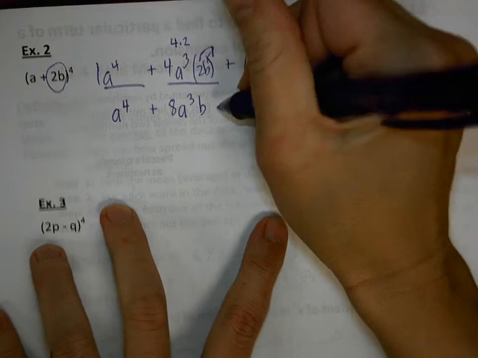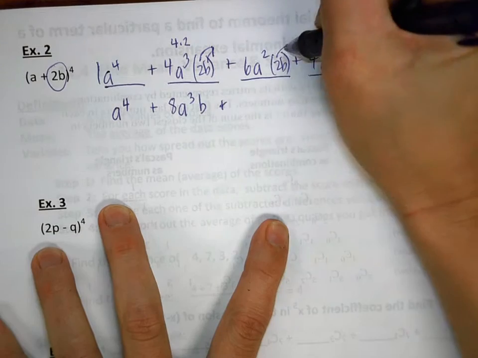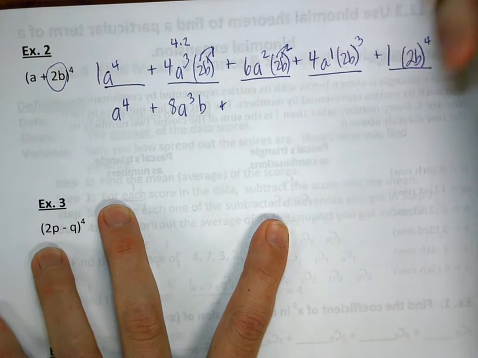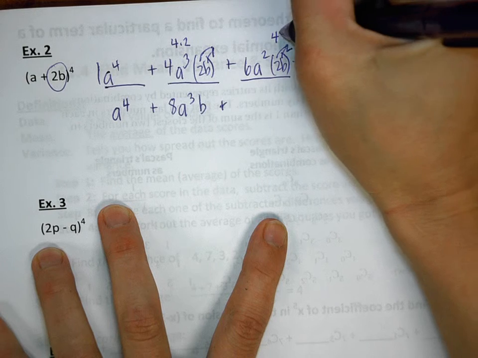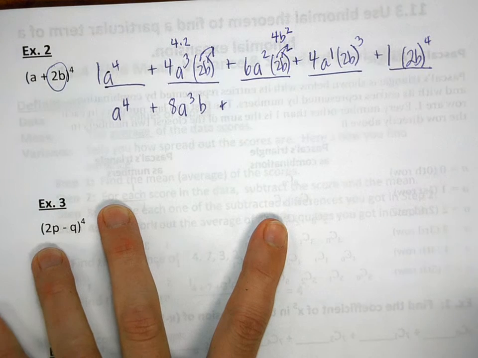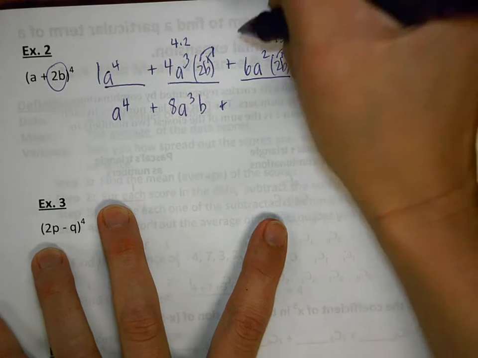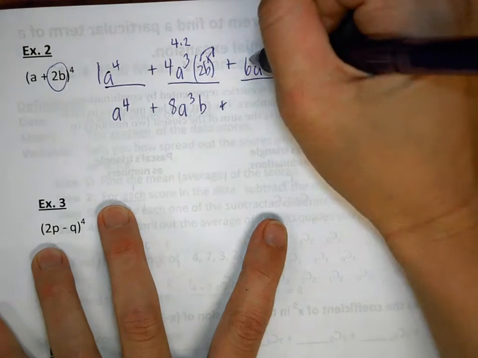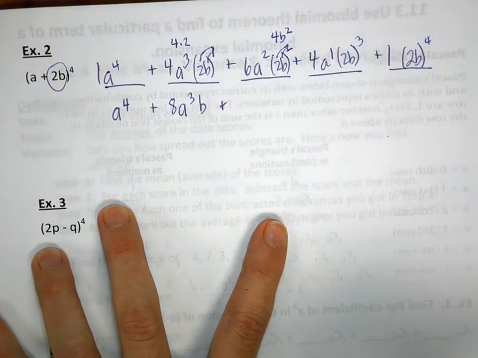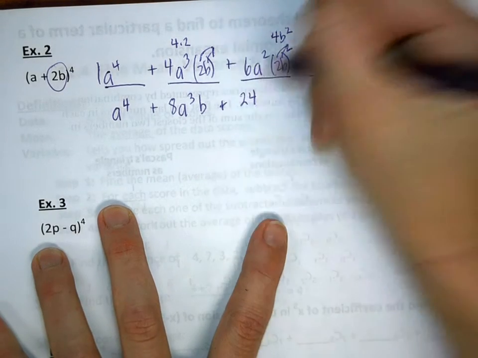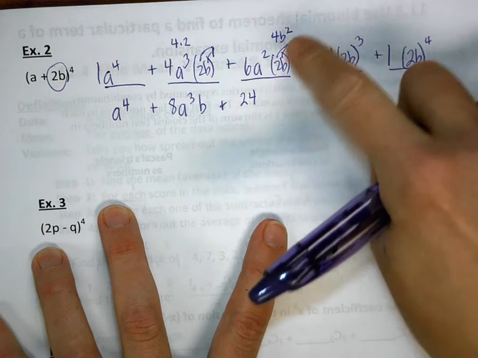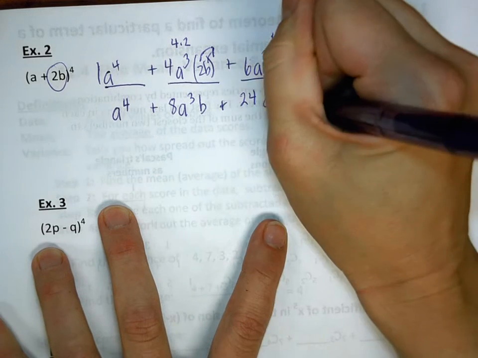So on my second one, this is going to end up becoming 2 to the 2nd, which is 4, and then B to the 2nd, right? And then I still have my, so I'm going to go 6 times 4 is 24, and then I still have A to the 2nd and B to the 2nd.